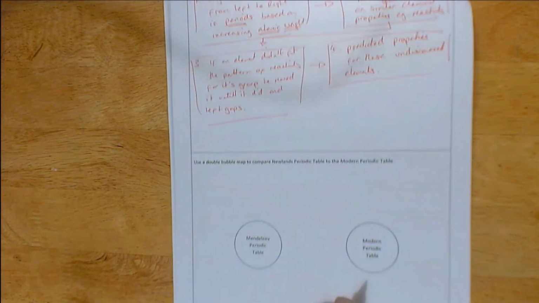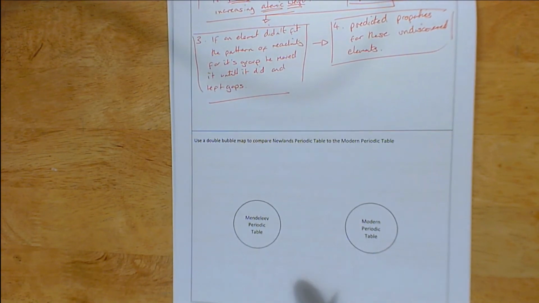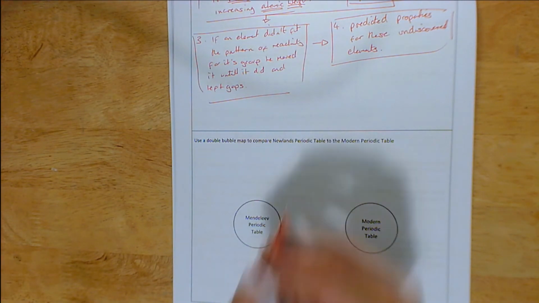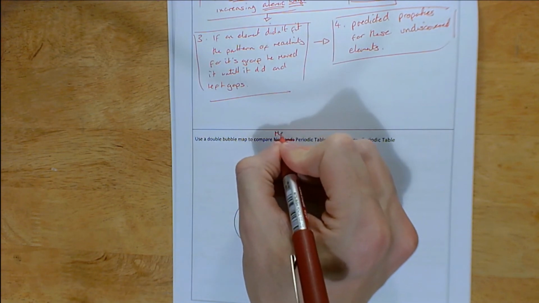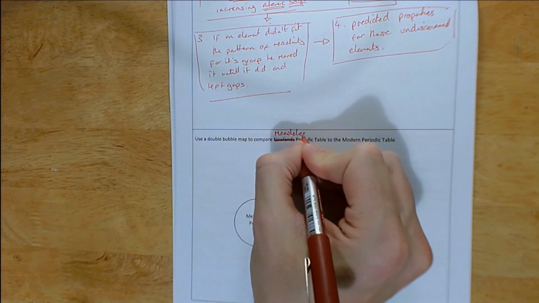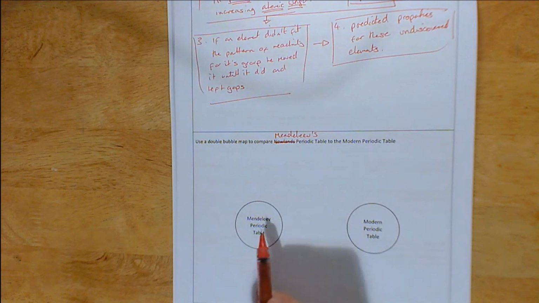So what I'd like you to do now is a double bubble map, this time comparing Mendeleev's periodic table to the modern periodic table. And we're just going to ignore that typo up here. I should say Mendeleev's. So Mendeleev's periodic table compared to the modern periodic table.